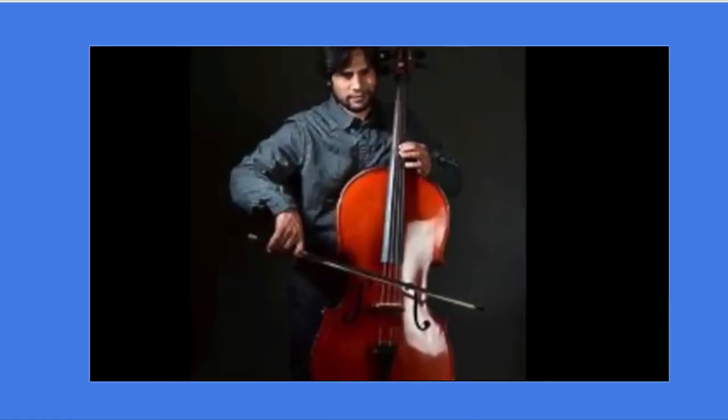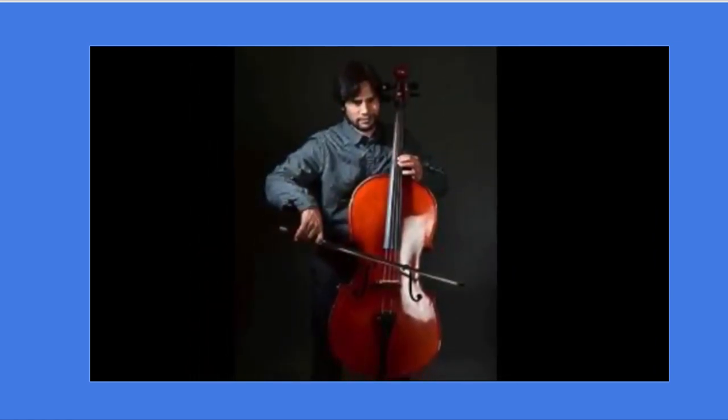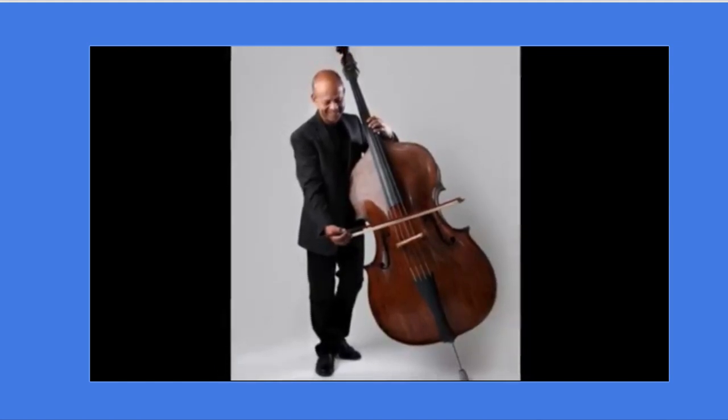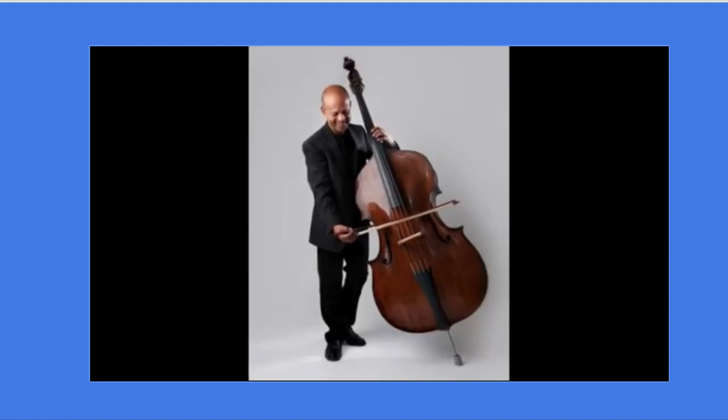The next largest is a cello. A cello you actually have to sit down to play, and you put it between your knees and you bow it like this. And the largest instrument that looks like this shape is a double bass. And that instrument you have to sit on a really tall stool to play, or even stand up because it's so large. And it's the lowest sounding instrument.